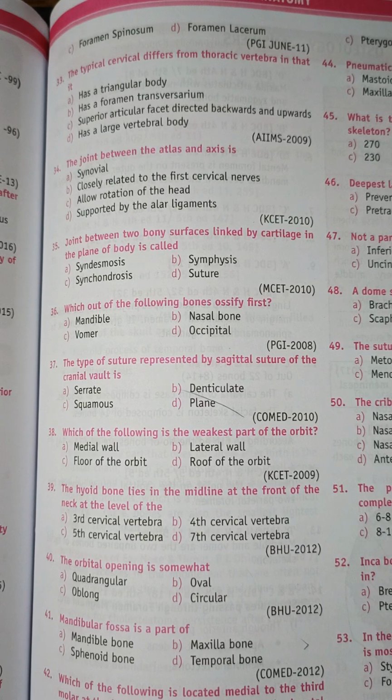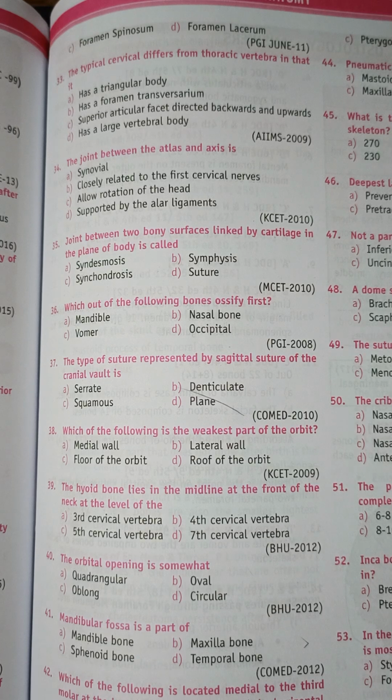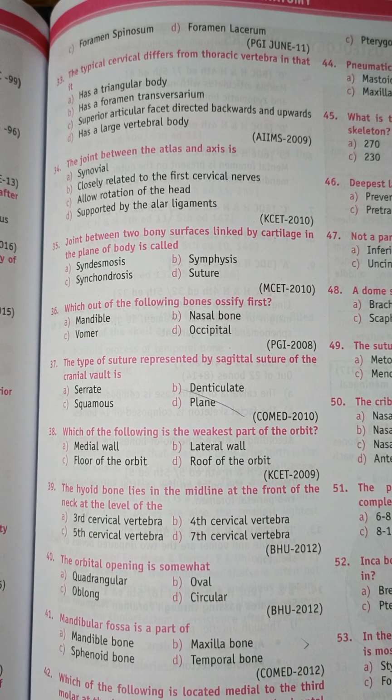Which one of the following is the weakest part of the orbit? The medial wall. The hyoid bone lies in the midline at the front of the neck at the level of the third cervical vertebra, which is option A. The orbital opening is somewhat quadrangular. So the correct answer for 40th MCQ is quadrangular. So now we have revised twice the last 10 MCQs.